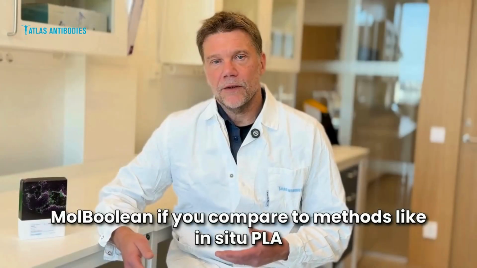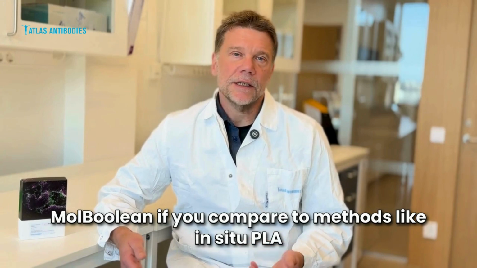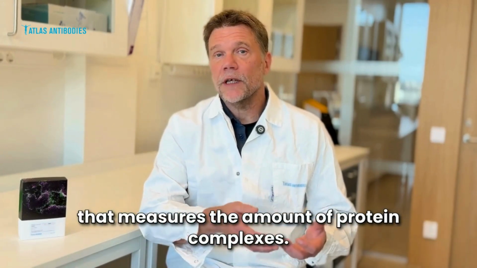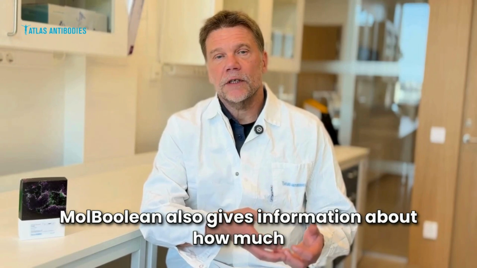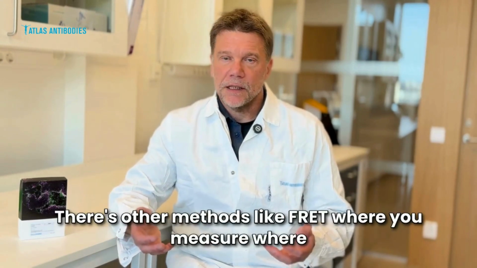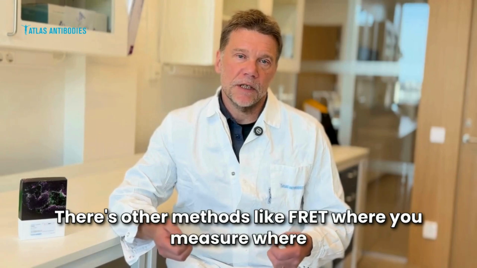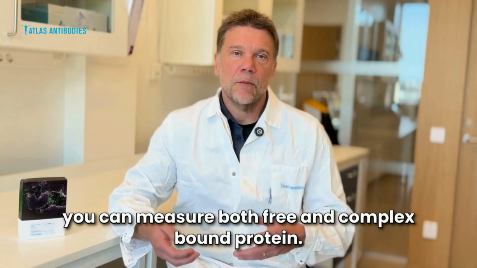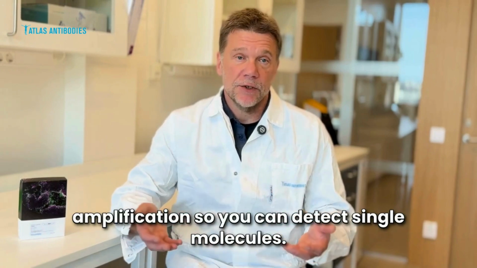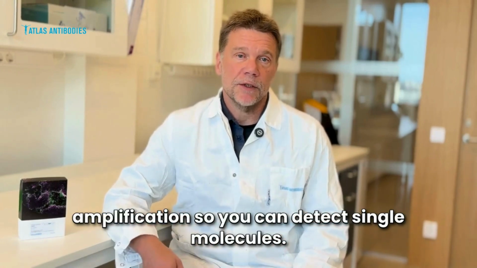If you compare MolBoolean to methods like in situ that measure the amount of protein complexes, MolBoolean also gives information about how much free protein you have in a cell. There are other methods like FRET where you can measure both free and complex bound protein, but MolBoolean in this case has a signal amplification, so you can detect single molecules.